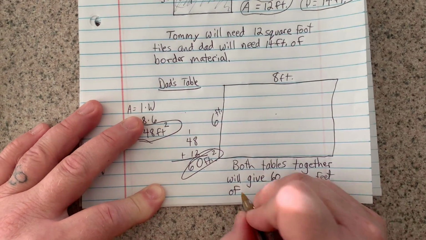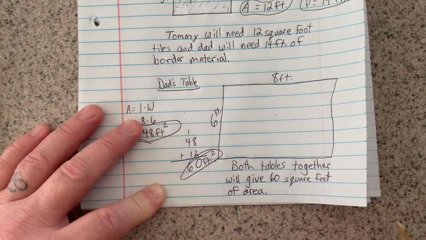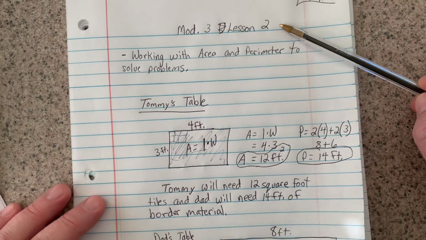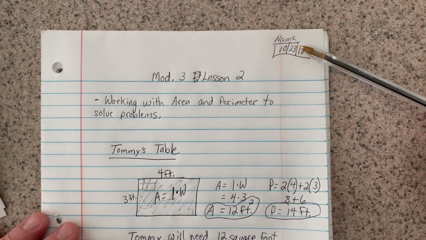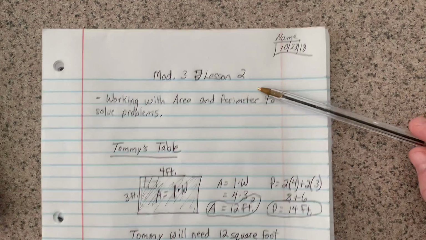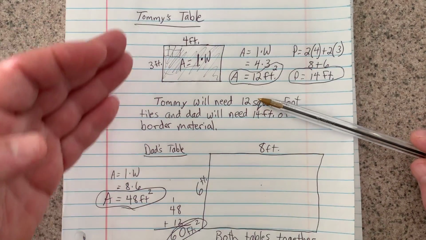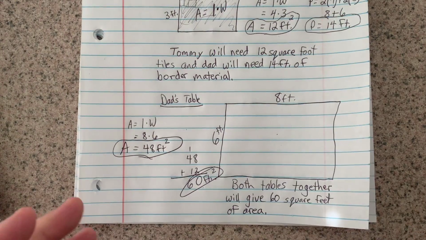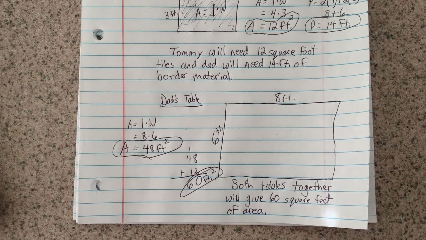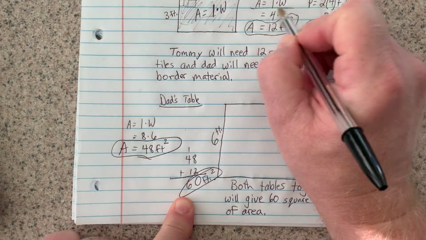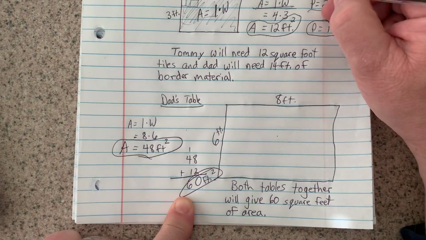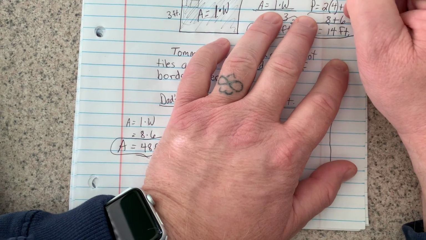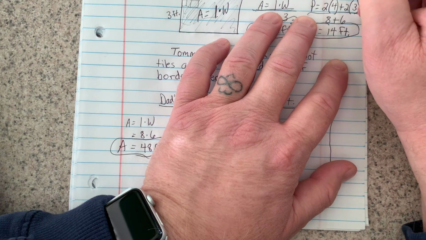Now, a couple of things here. Make sure that you're writing neatly, that you're labeling the lesson, putting the date and your name, and that you are following along as closely as you can, just making sure that everything flows from top to bottom, that it makes sense, so that when you go back and look at this, you can see the formula for these. Perimeter equals 2 times side plus 2 times side.